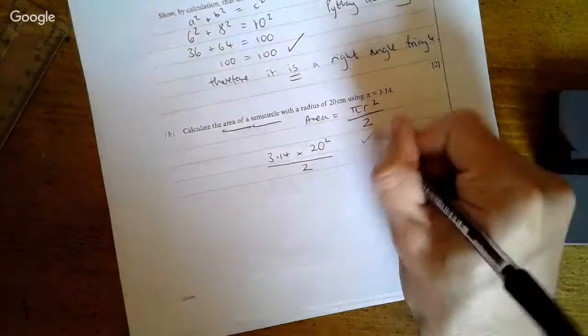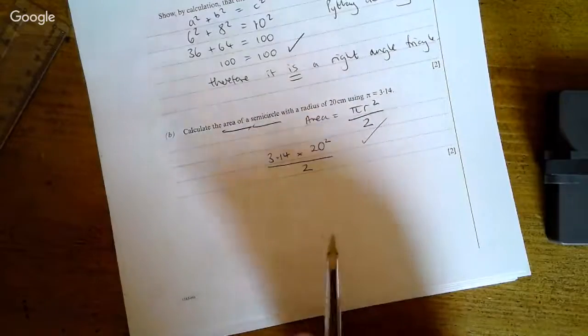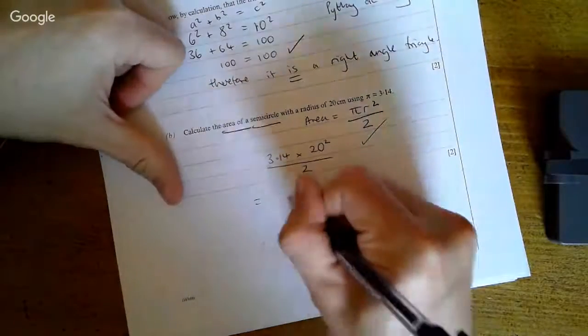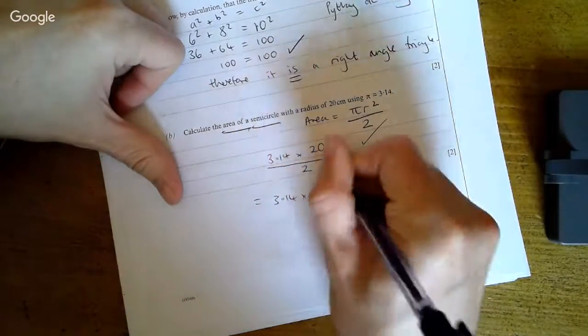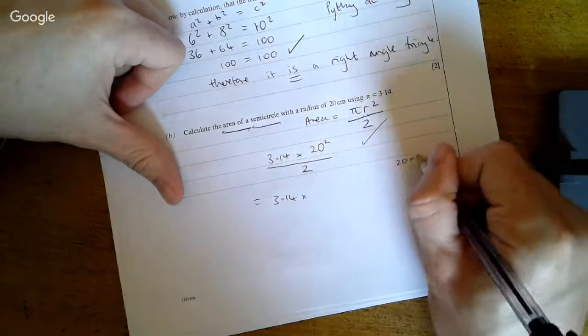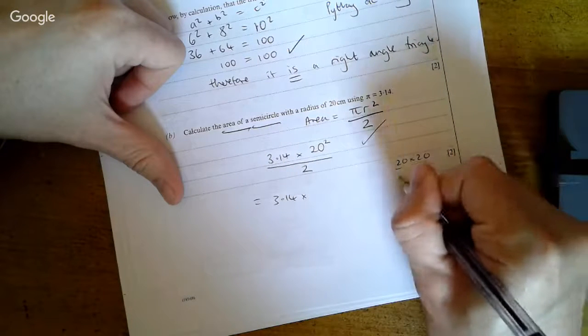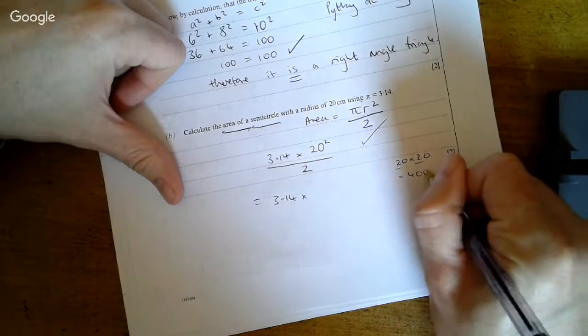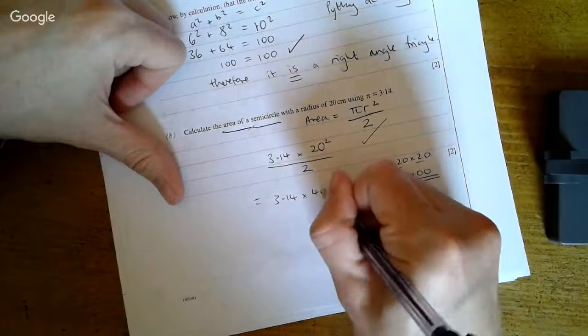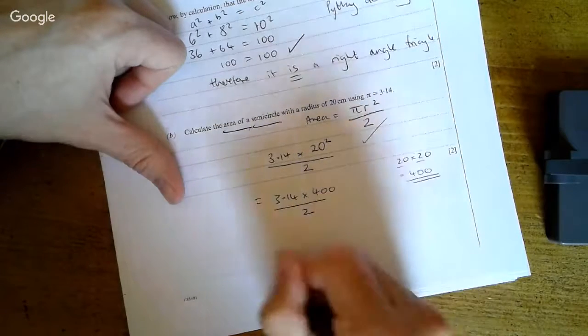Okay, we've got 1 mark there. But if you want to get the full 2 marks, you need to do this. 3.14, 20 times 20, I'm just going to write by here. What's 20 times 20? Well, what's 2 times 2? It's 4. 2 zeros, so it must be 400. So I'm going to times that by 400 and then divide by 2.